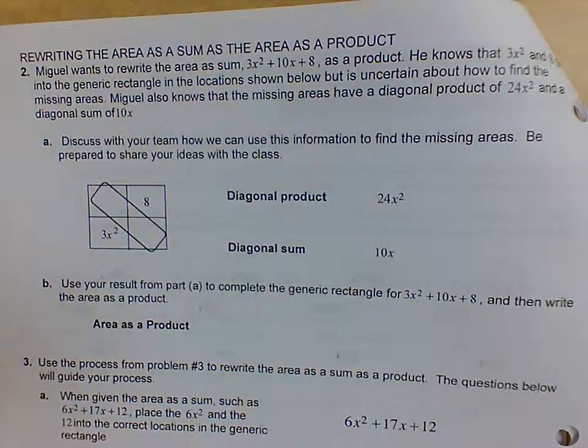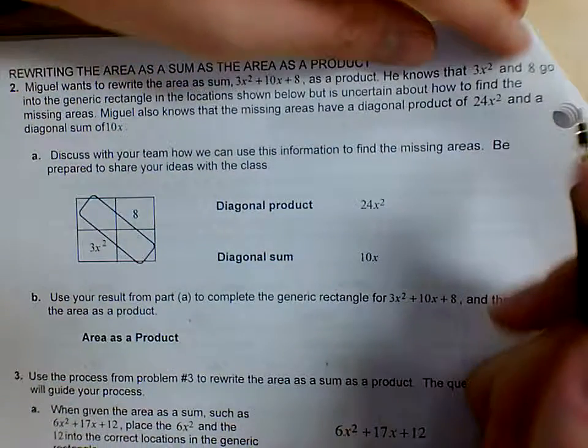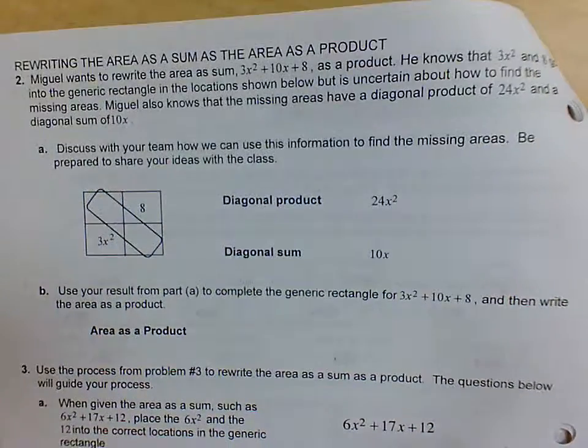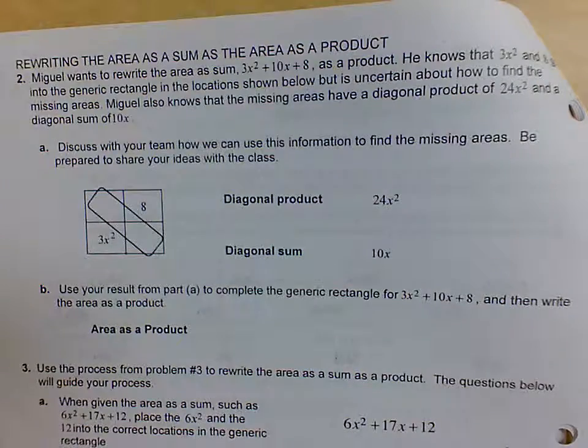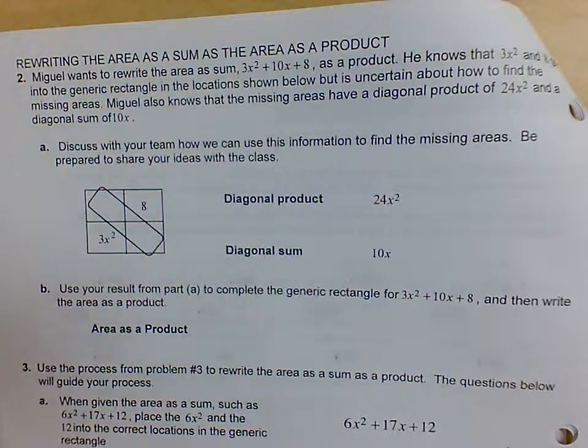Rewriting the area as a sum as the area as a product. Miguel wants to rewrite the area as a sum of 3x squared plus 10x plus 8 as a product. He knows that the 3x squared and the 8 go into the generic rectangle in the locations shown below, but is uncertain about how to find the missing areas. Miguel also knows that the missing areas have a diagonal product of 24x squared and a diagonal sum of 10x.